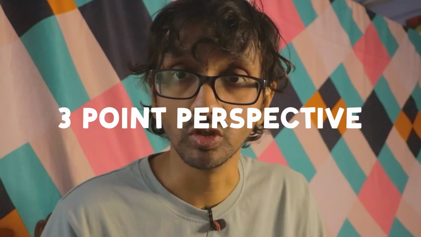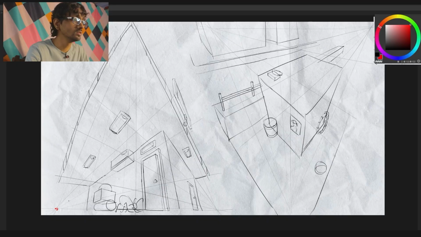Okay. So 3-point perspective, the most aesthetically pleasing perspective to make your drawings look very beautiful, very attractive, like chef's kiss. First and foremost, as the name suggests, there are 3 points in 3-point perspective. 1, 2, and 3. And also 1, 2, and 3.